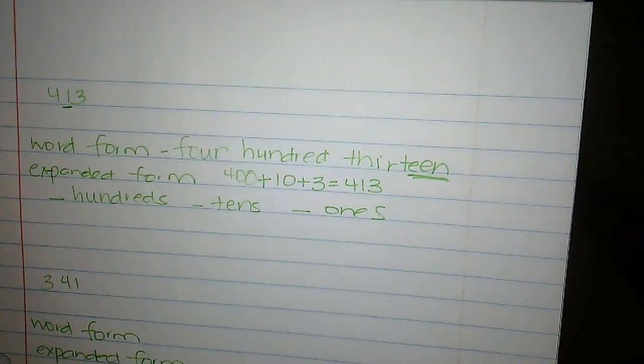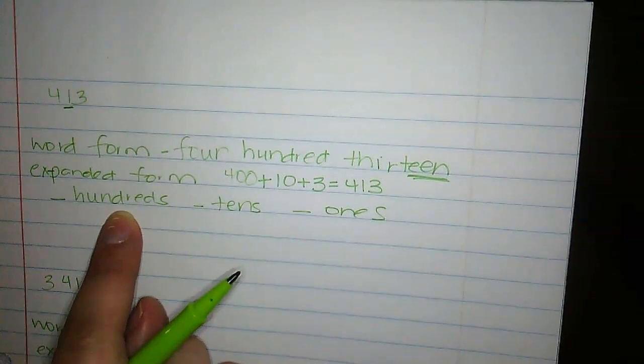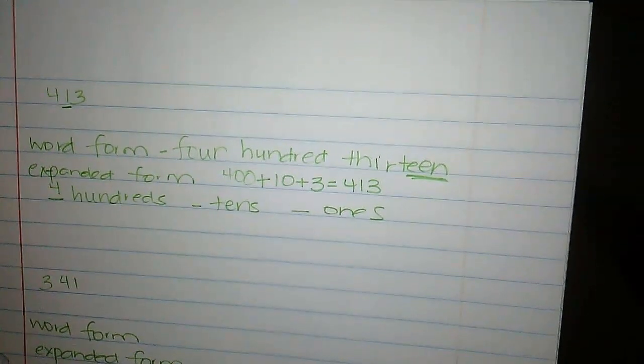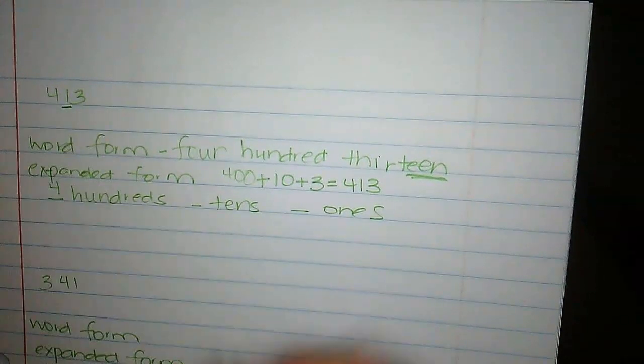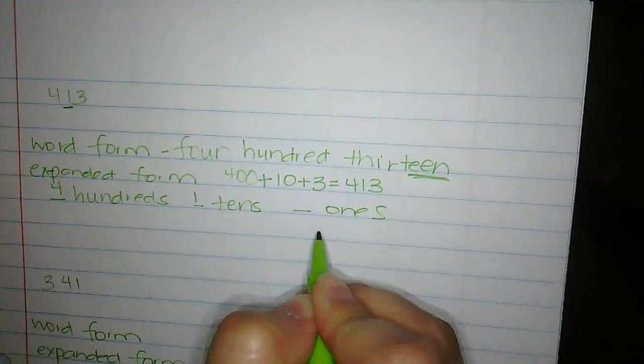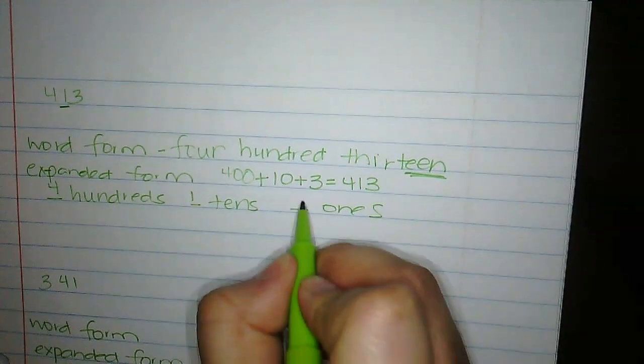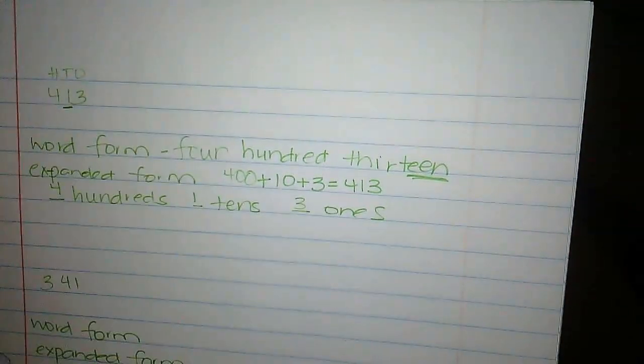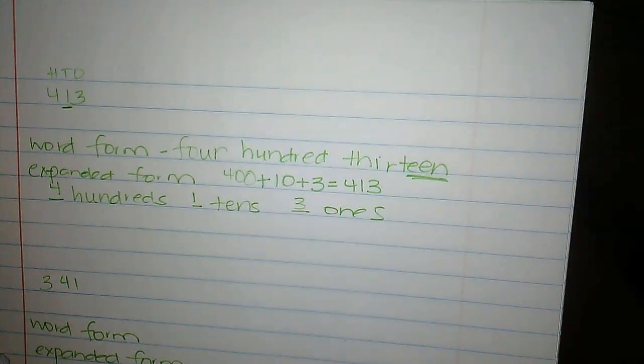Now let's talk about the units. How many hundreds are there? Yes, 4. How many tens are there? Yes, 1. And how many ones are there? Yes, 3. And it's a good practice to always label the place value chart HTO. Now that we're done, I want you to pause the video again and copy the next problem.